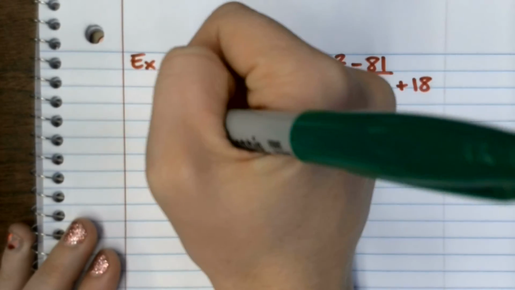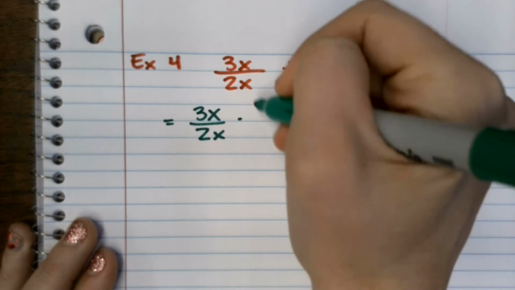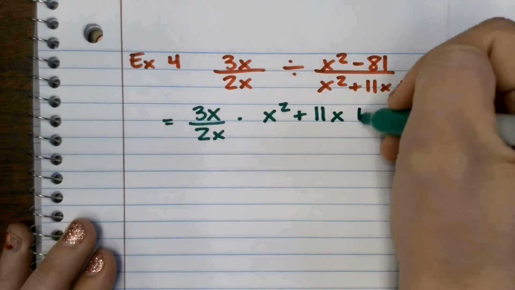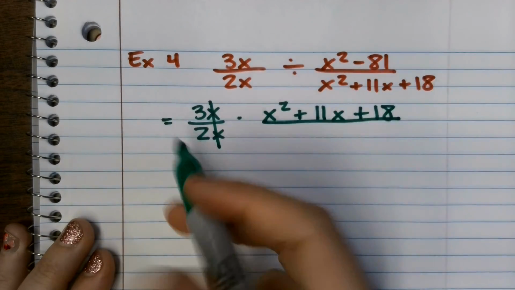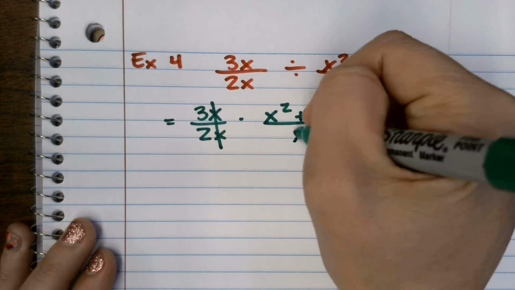Remember, your first step in dividing is always multiplying by the reciprocal. If you see something else that can cancel, though, it doesn't hurt to cancel at any time. So like this x over x is going to cancel no matter what I'm doing over here. So we could go ahead and cancel that.